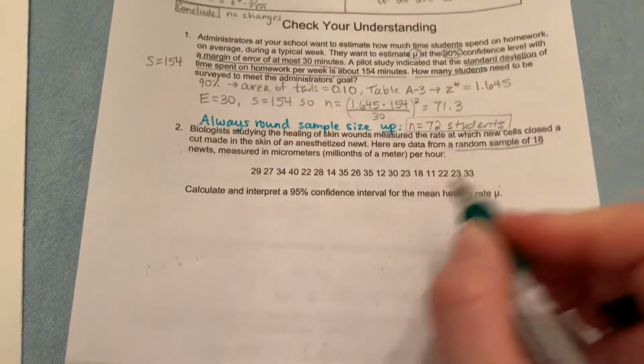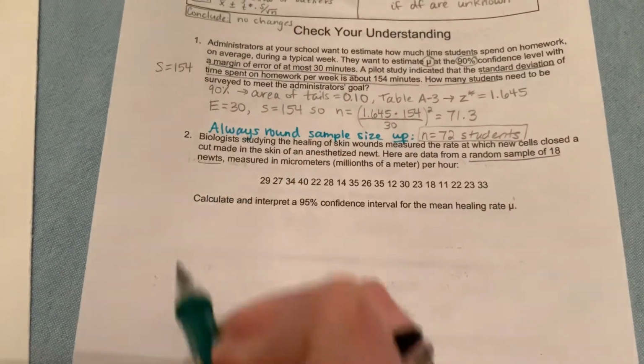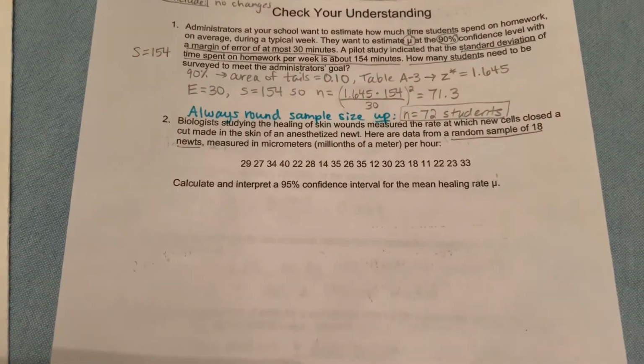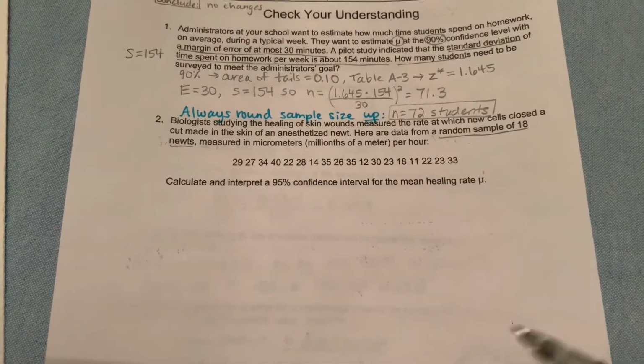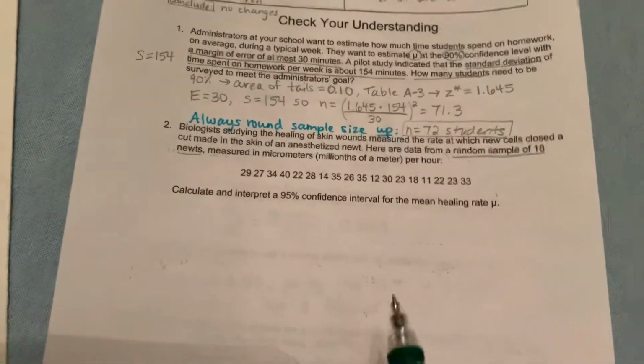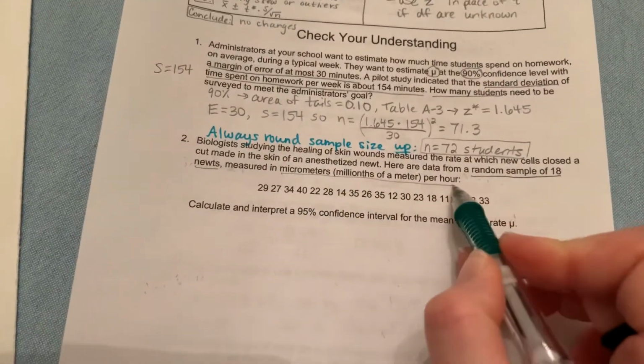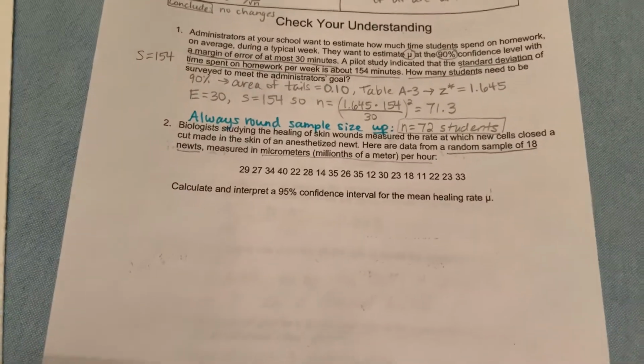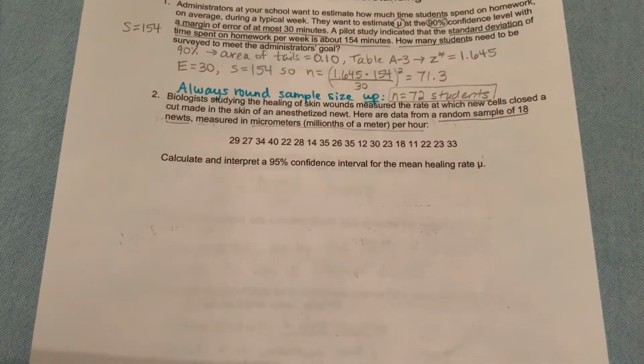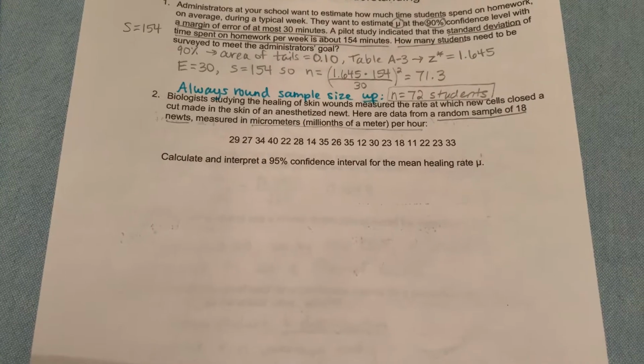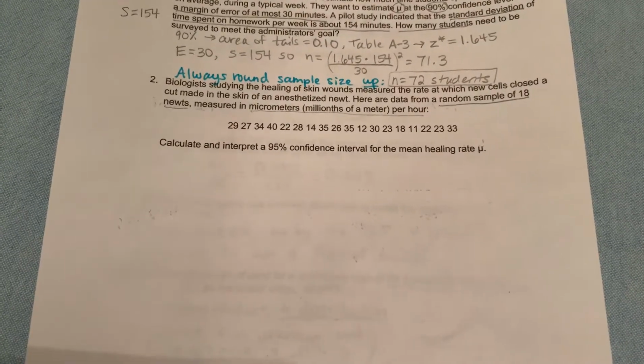I'm already thinking it's random, that's good. And I'm thinking n is 18, measured in micrometers, which are millionths of a meter per hour. Whatever. I'll need those units later, but probably not right now. So here are my values. I need to calculate and interpret a 95% confidence interval for the mean healing rate mu.